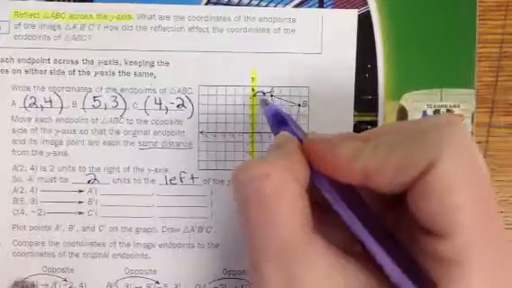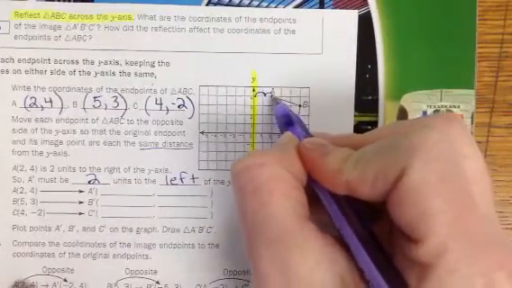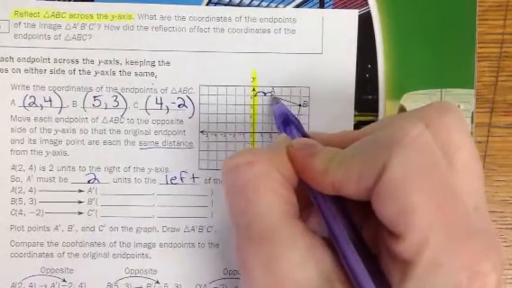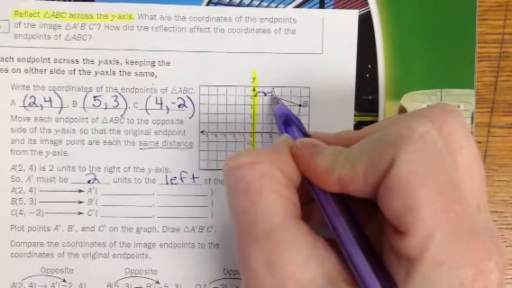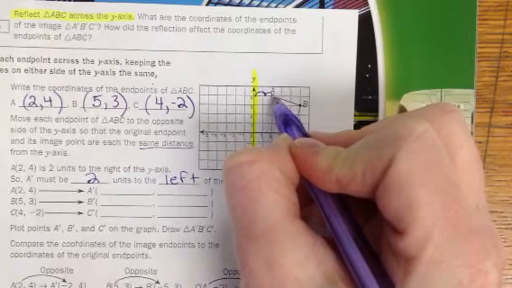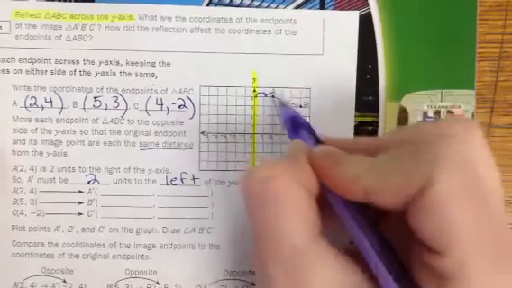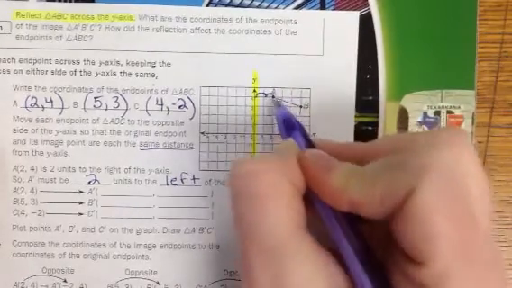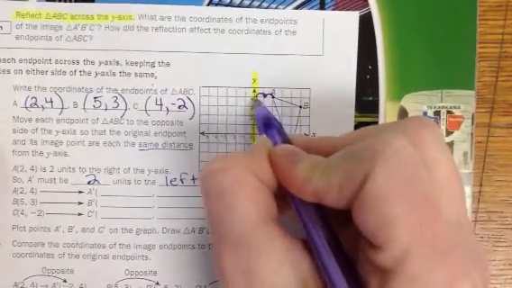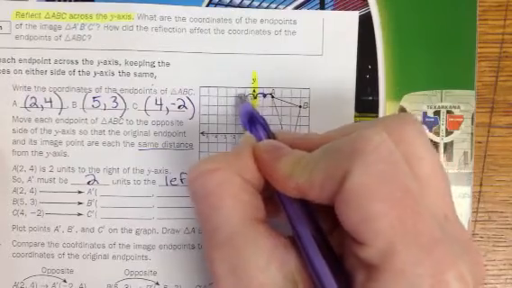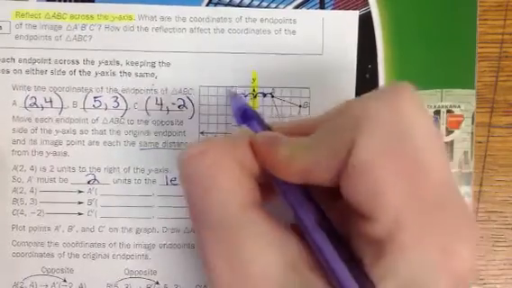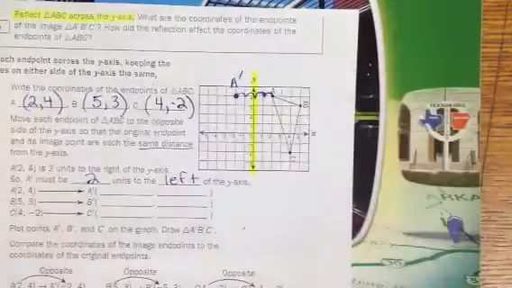So if you're reflecting a point, you start at that point, you count how far it is from the line of reflection and go that many on the other side to put the new one. Okay, so if I'm going to reflect A, I start here, 1, 2. I count that same number on the other side, 1, 2. So right here, I'm going to label A prime.